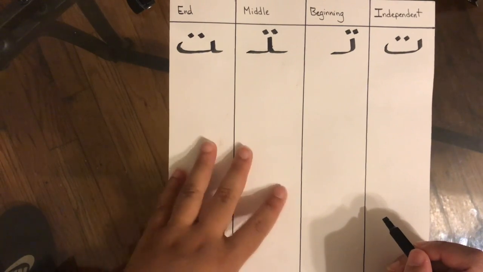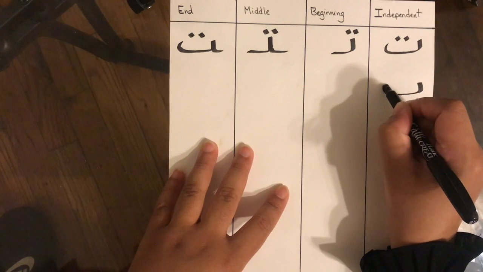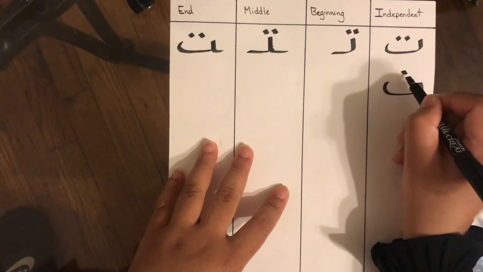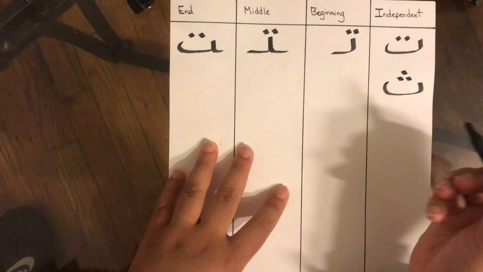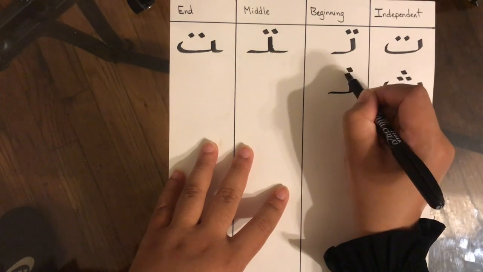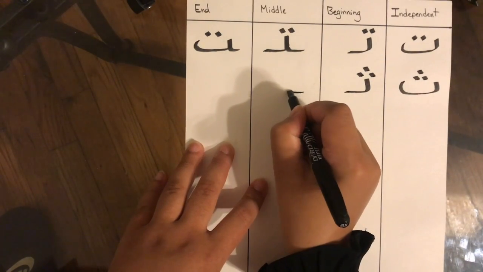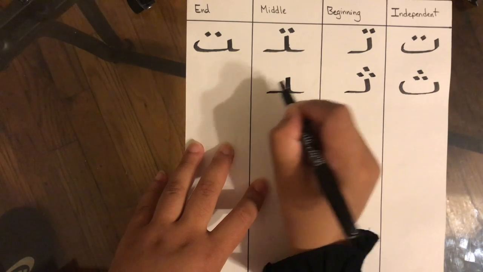And here we have thaa. Thaa has 3 dots, which is another way to remember, right? Thaa has 3 dots. And again, we're going to have basically the same form. The only thing that's different is the number of dots. Okay, pretty straightforward.